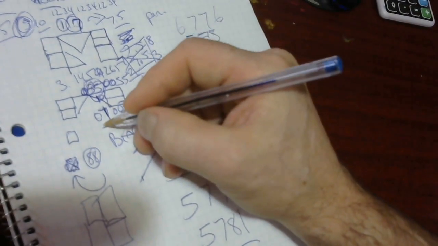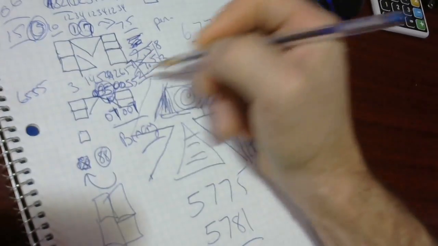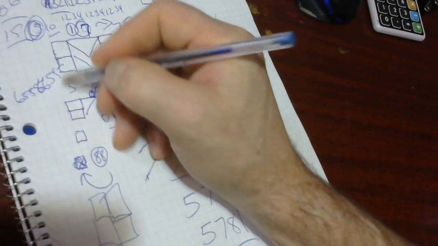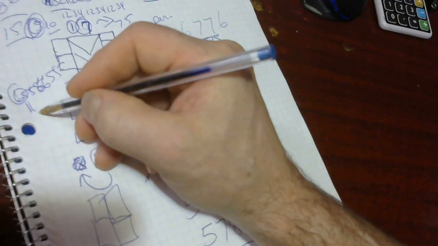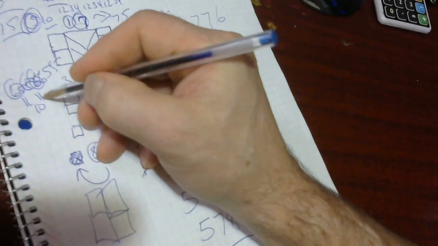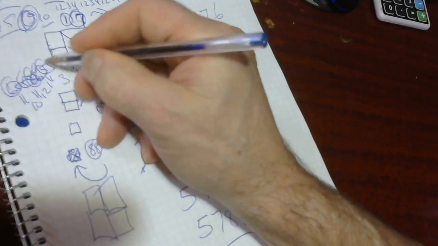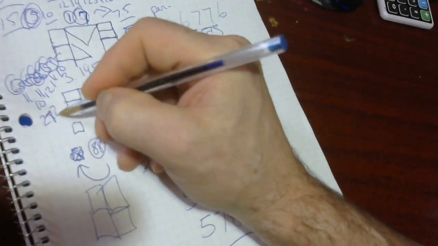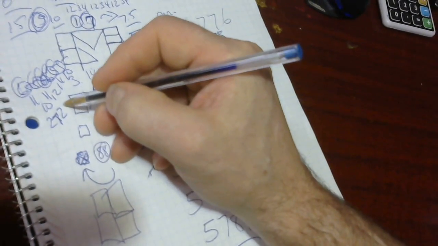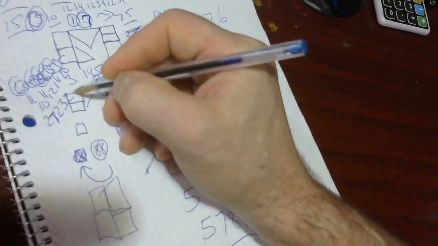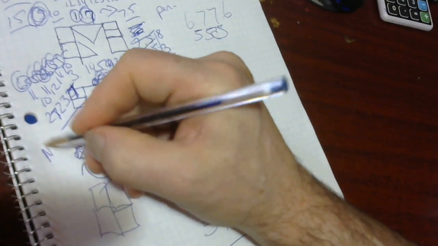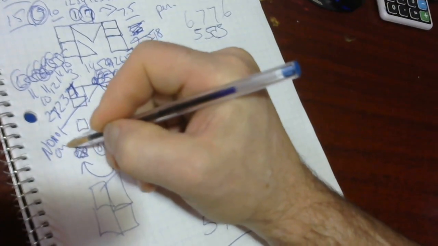Since all zeros equal 6, we have 655, 6655. 6 and 5, 11. 5 and 5, 10. 5 and 6, 11. 6 and 6, 12. 6 and 5, 11. 5 and 5, 10. We end up with 2, 1. All zeros equal 6. We end up with 272, 3, 2, 1. Since all zeros equal 6, we now have a 7. We have no number 1s.